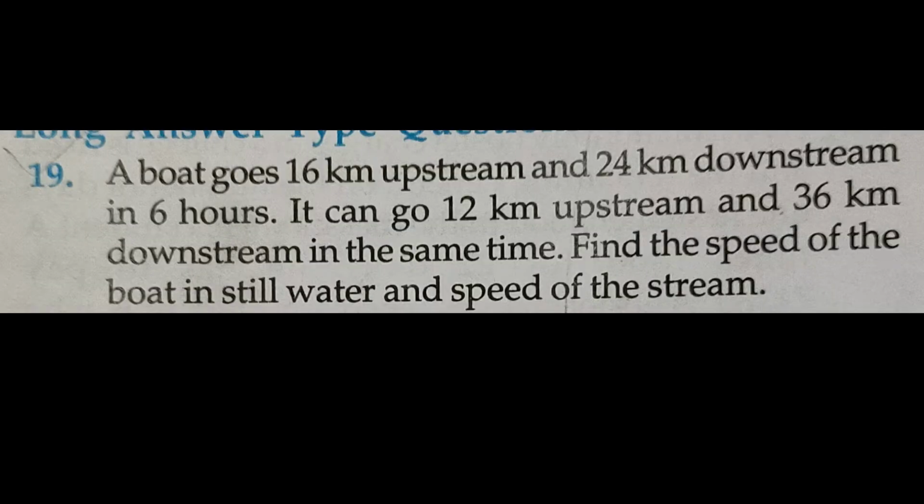Let us see the first question shown on the screen. A boat goes 60 km upstream and 24 km downstream in 6 hours. It can go 12 km upstream and 36 km downstream in the same time, that is 6 hours again. Find the speed of the boat in still water and find the speed of the stream.